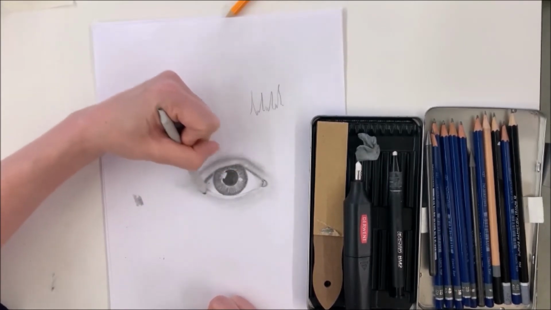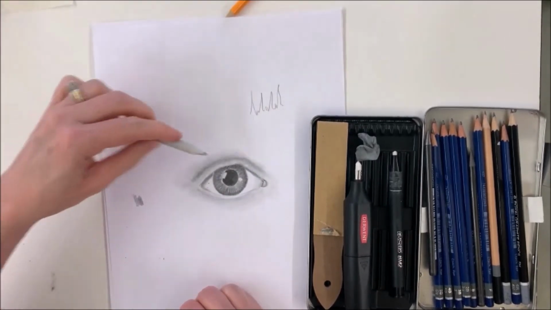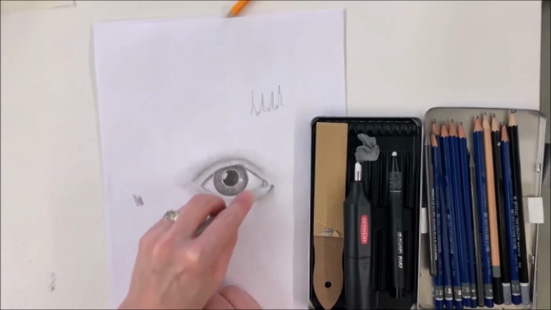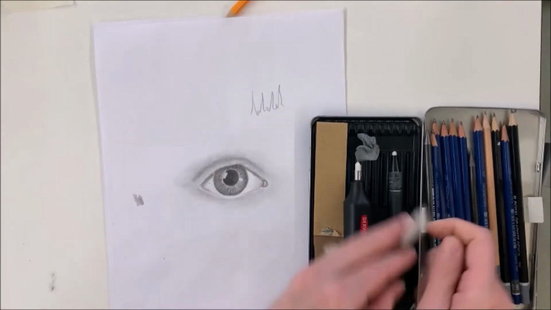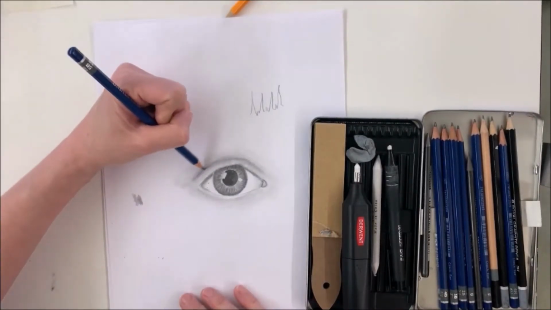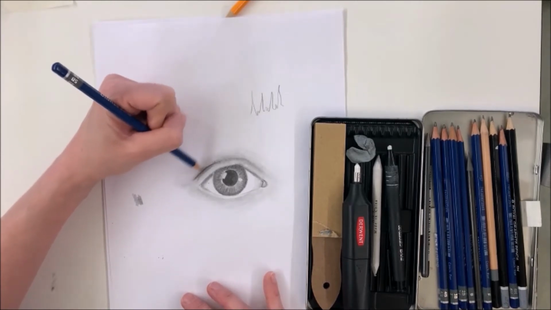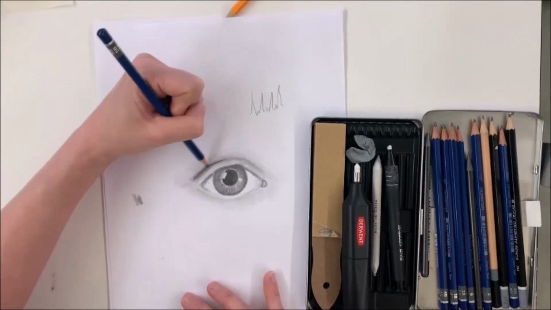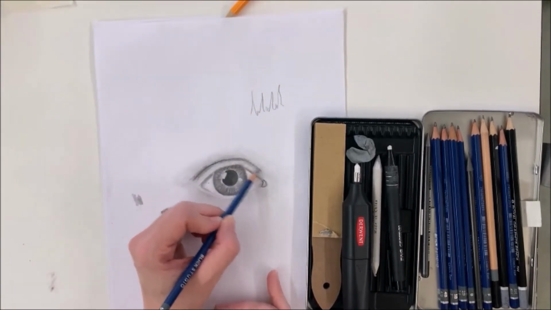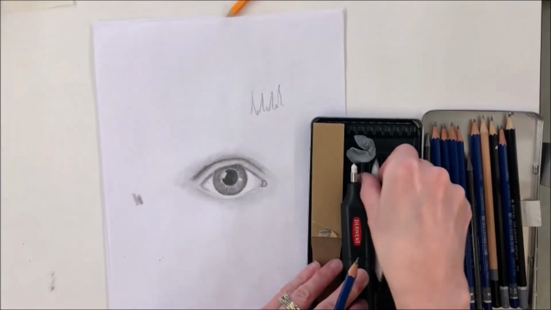See, already we're starting to see the eye sinking back just by emphasizing these shadows here. So now we're going to put that crease back in, switching back over to my 5B. In this picture, it's a nice dark crease. Putting the line back in. And brushing over it lightly.